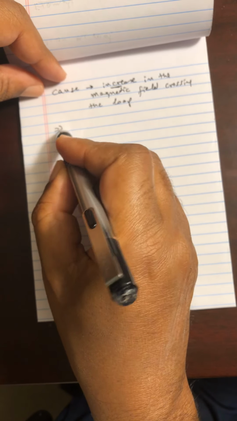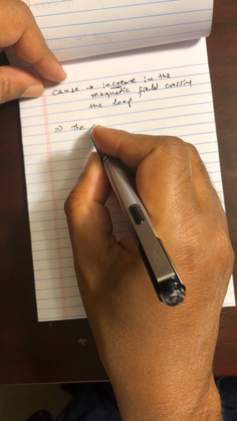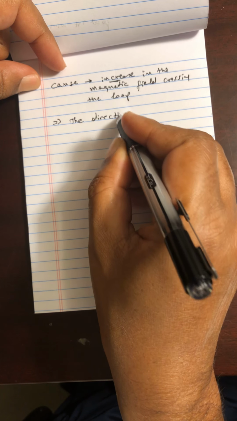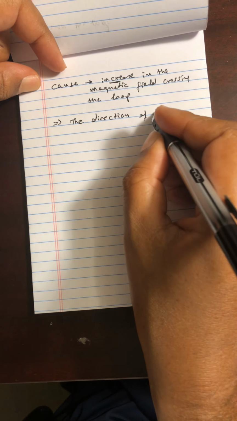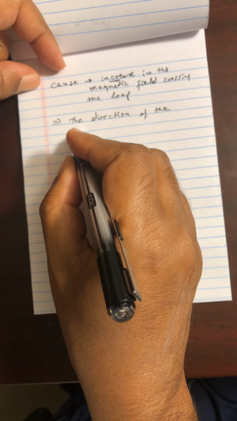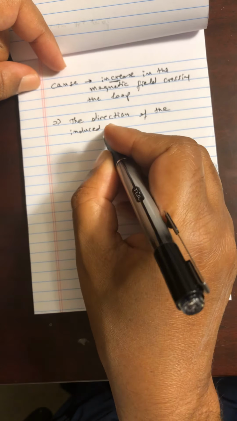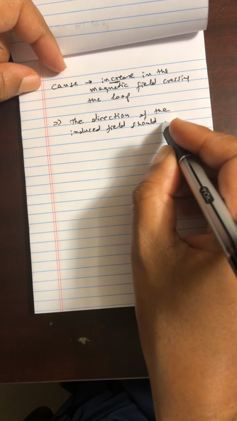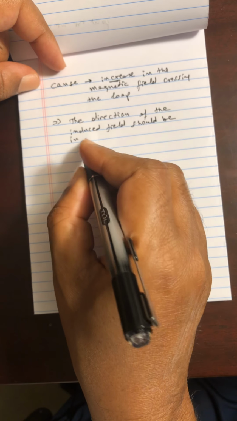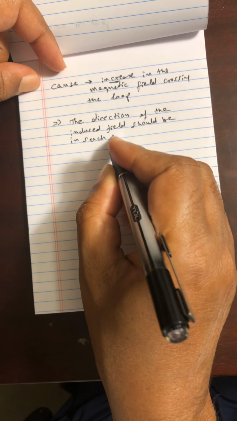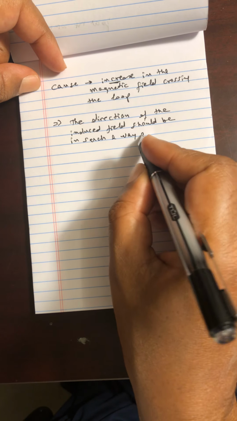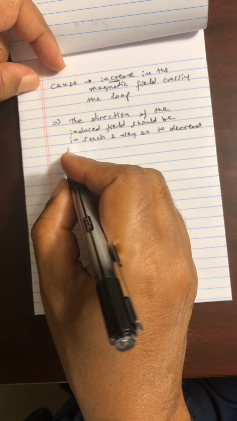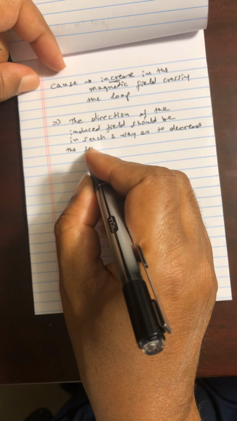This implies the direction of the induced field should be in such a way as to decrease the field, okay?